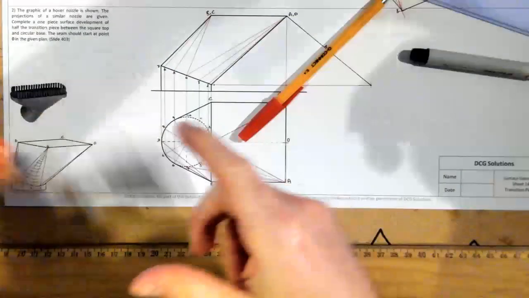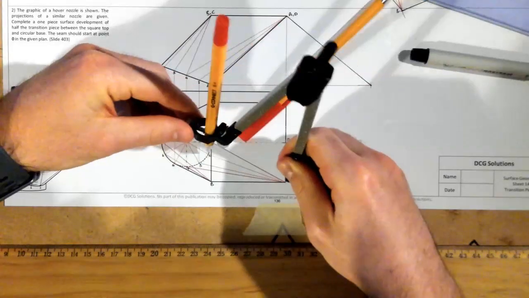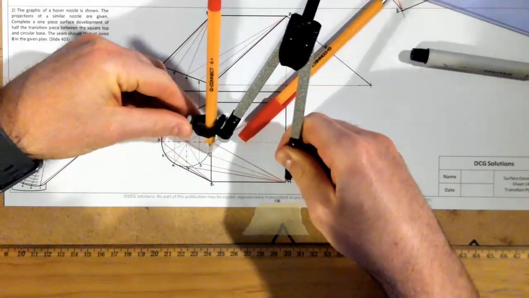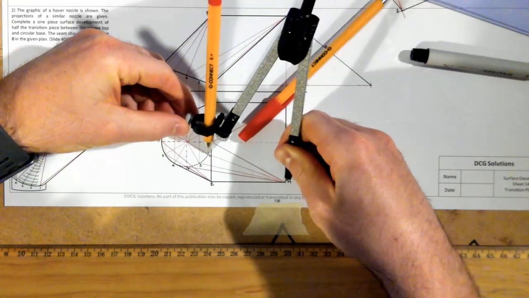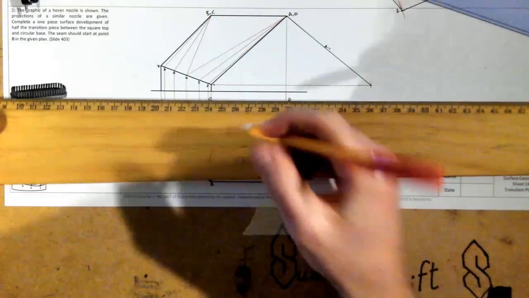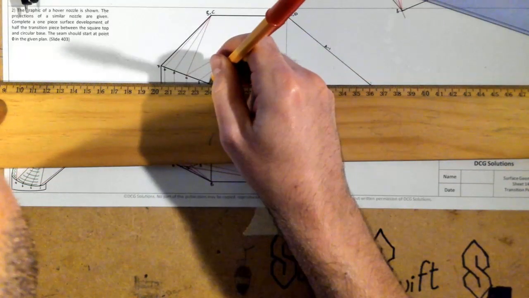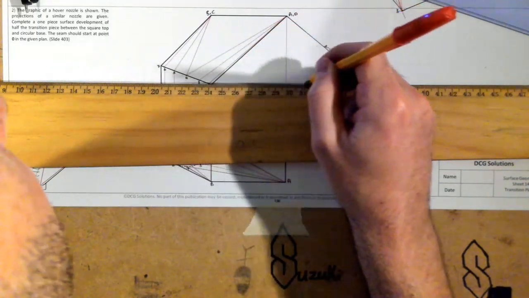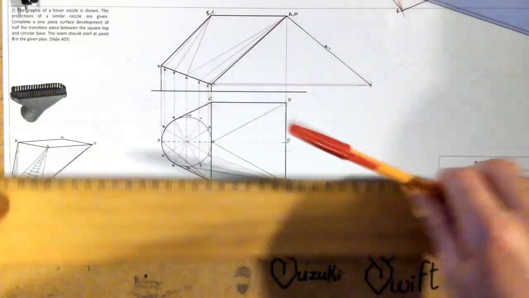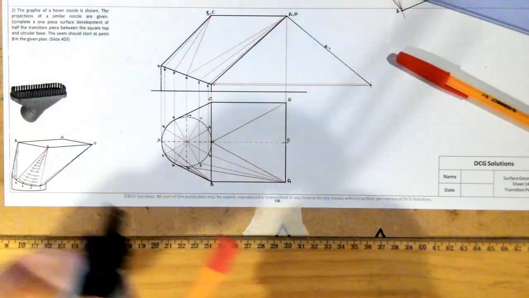So get the compass distance from A to 2. A little bit shorter. There it is. Have that ready. And then from where 2 is up here, it's not along the same line as 1 because 2 is at a different height. So that does make a difference. You can see it's a bit shorter. So I'm just going to give it a little bit shorter on the line.